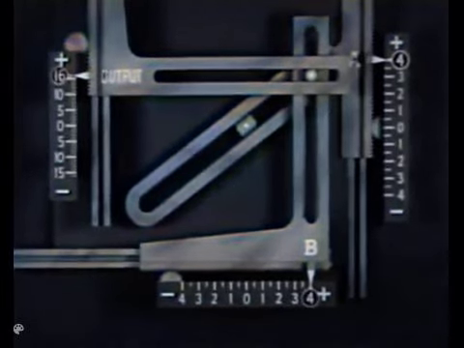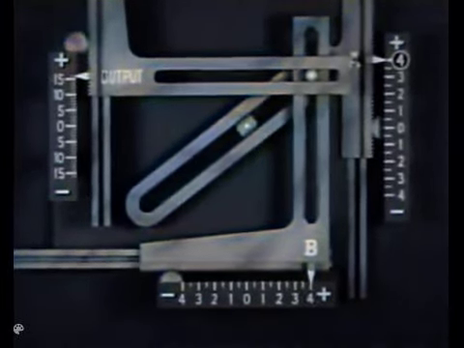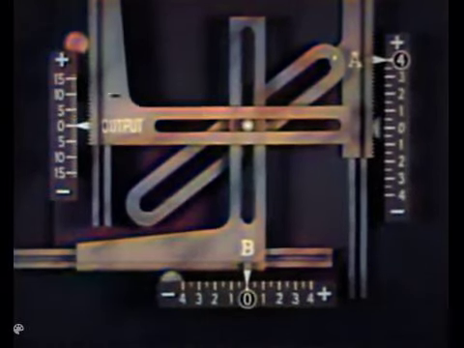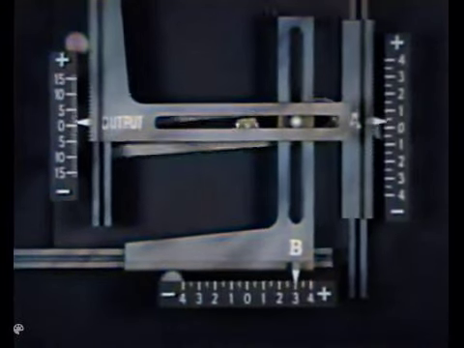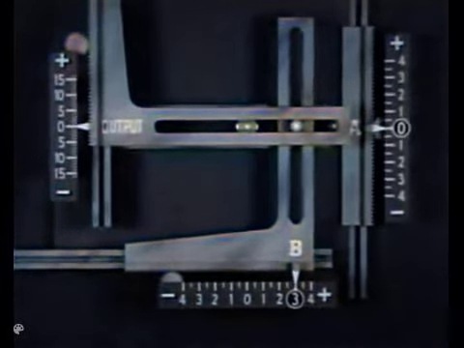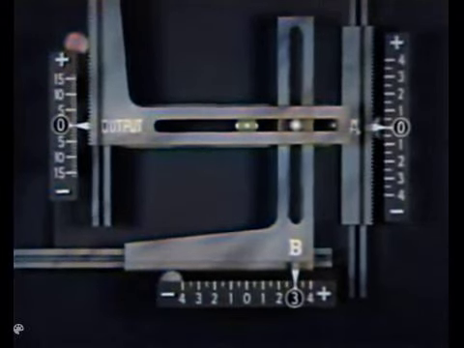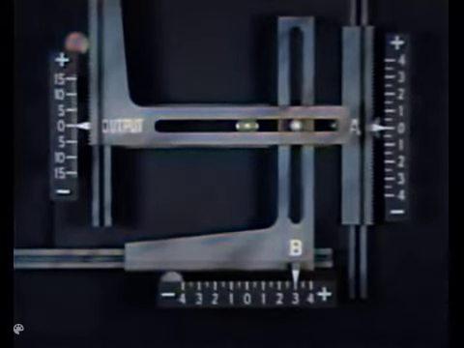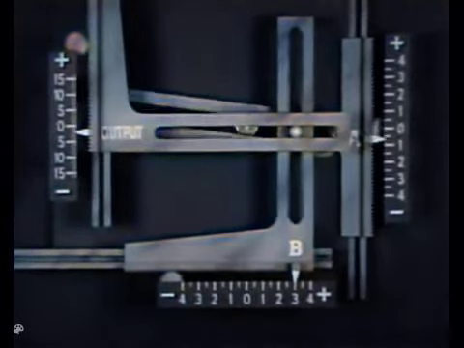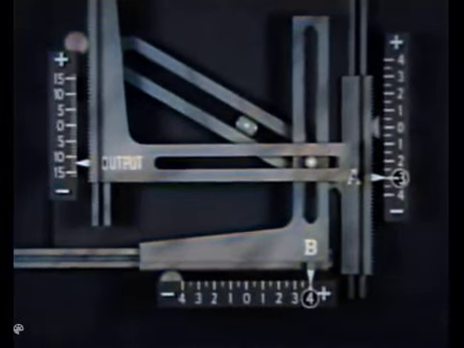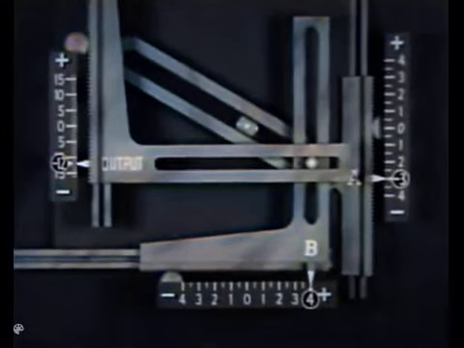Now let input A remain at 4 and change B to 0. The output is 4 times 0, or 0. When one input is 0, the output always is 0, regardless of the other input value. Now, with one input a minus value, say -3 times +4, the output is -12.